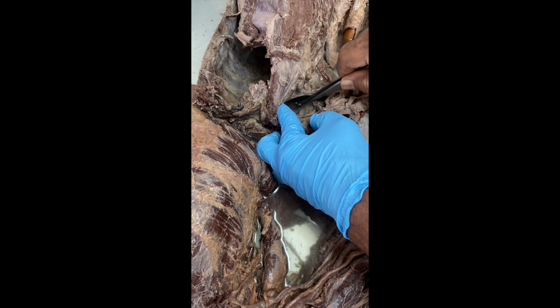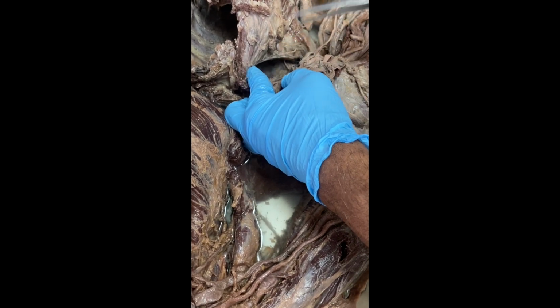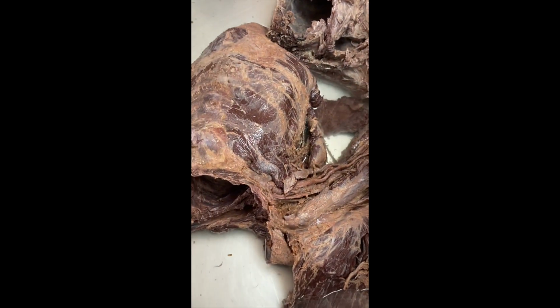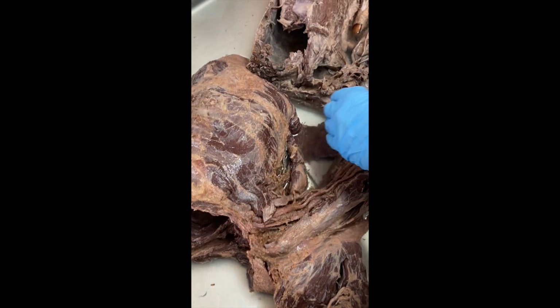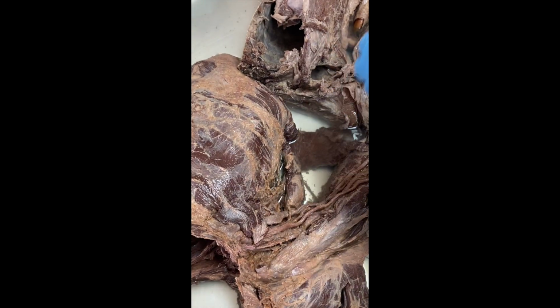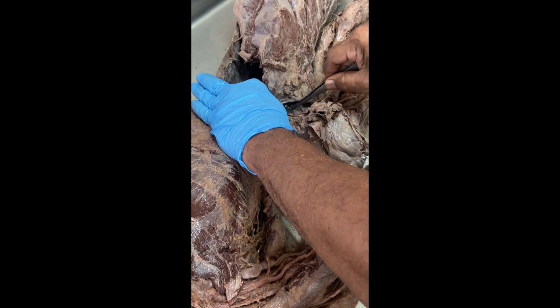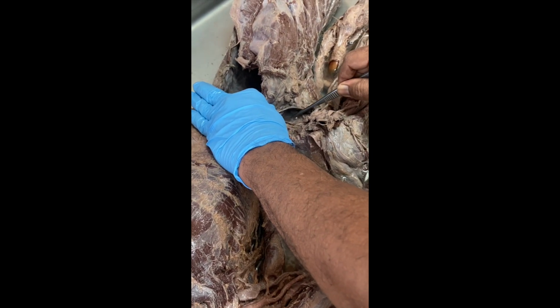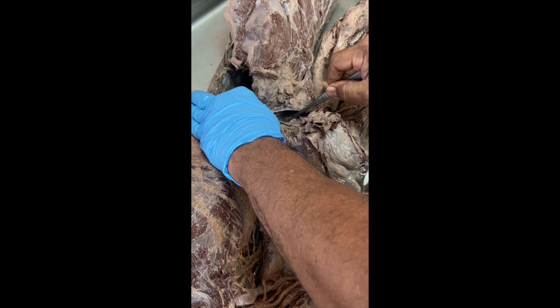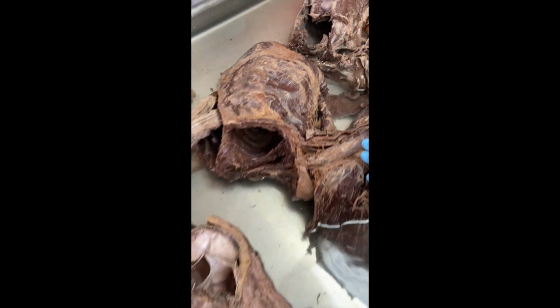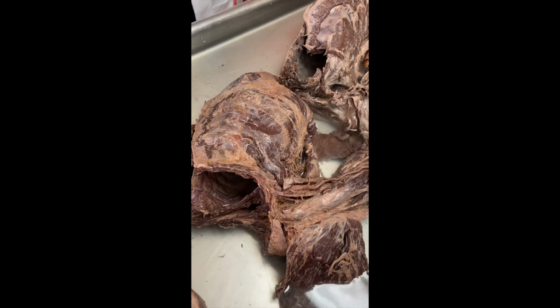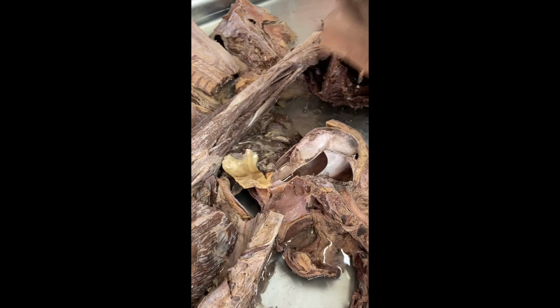Can you see the muscle now? That is the subscapularis. In the anterior aspect of the scapula is the subscapularis. Posterior aspect we have the different muscles, supraspinatus, infraspinatus. Okay, so this is the subscapularis. I forgot to show about it.